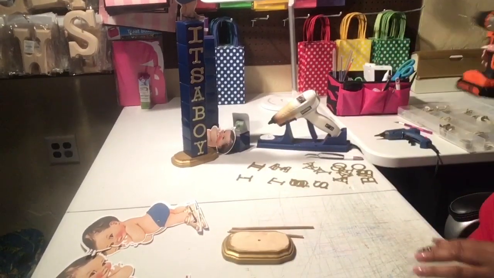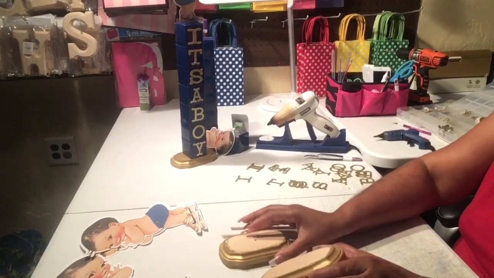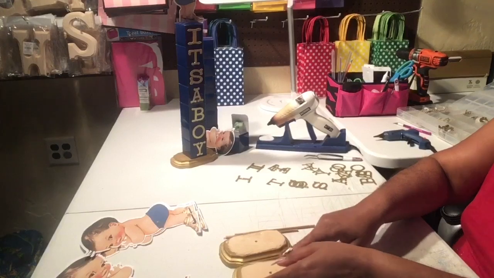Okay, we've made the holes. We're gonna go ahead and glitter them.